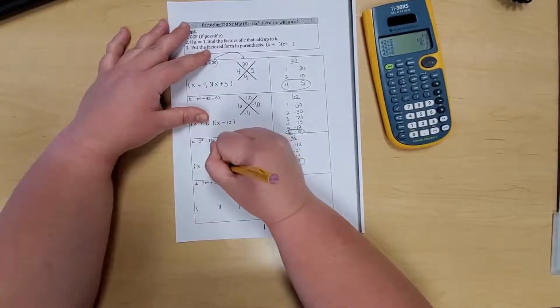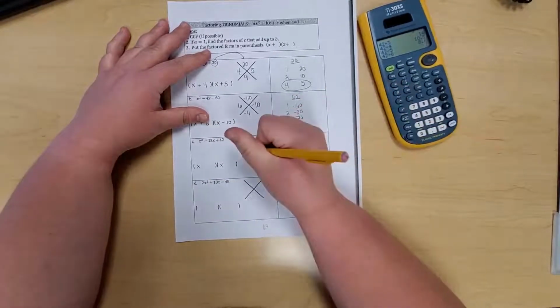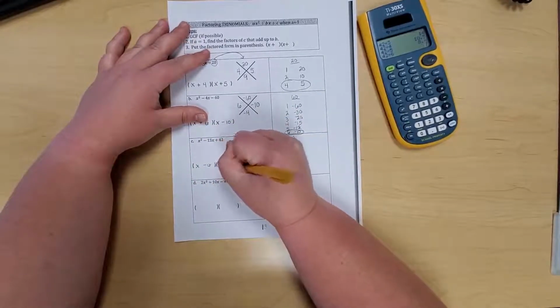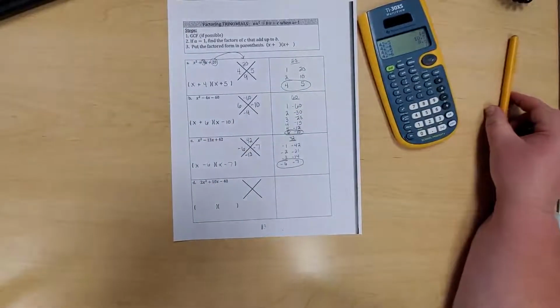Again, the x's go in the front. And then minus 6 and minus 7. And that's my final answer.